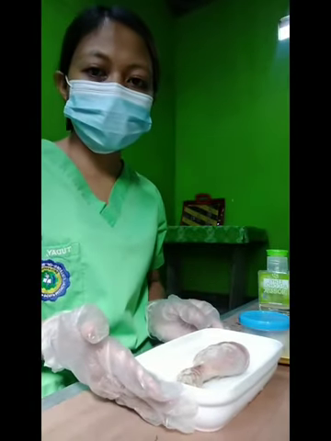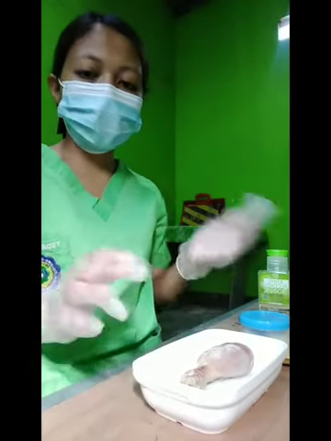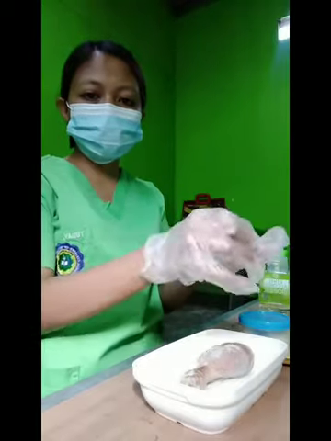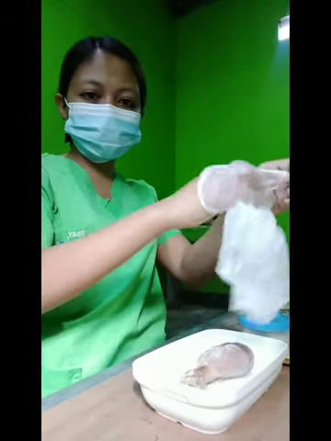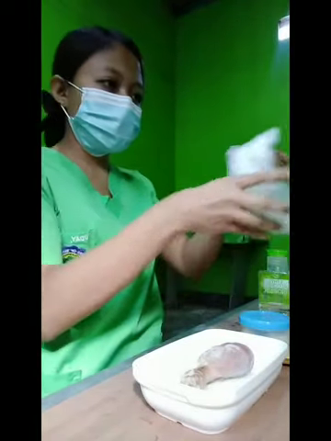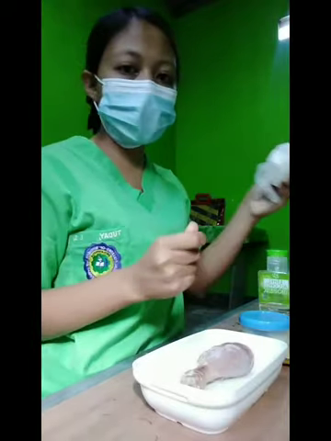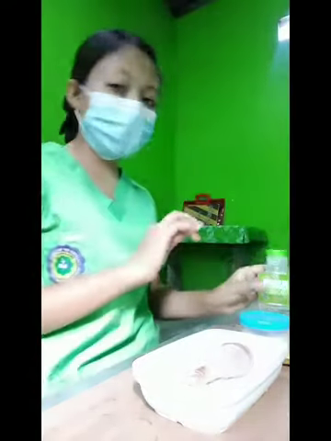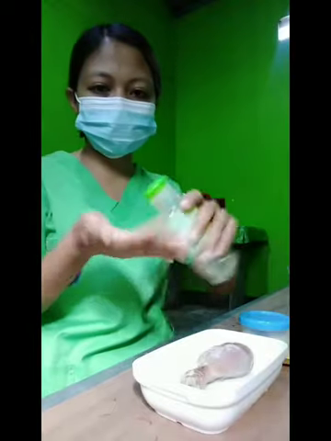Assist the patient to a position of comfort. Then remove the gloves and dispose of them properly. Then perform hand hygiene.